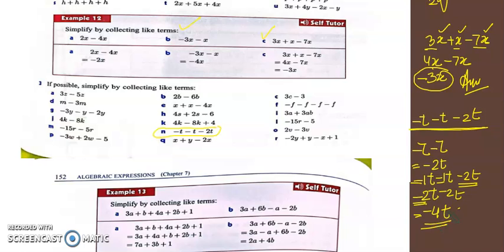I hope you have no confusion in understanding the addition of integers. If you have that problem, then you might face difficulty in understanding, so you have to mention it in the comment section. Then I will take a separate class on that. It is expected in your grade that you know the simplification of integers.